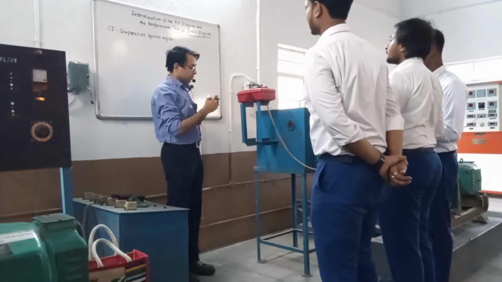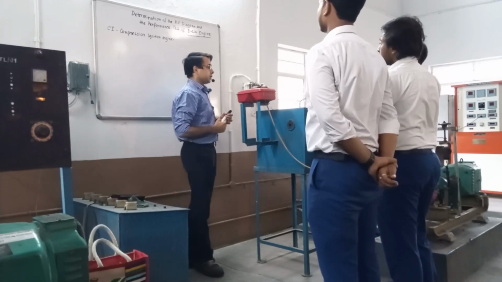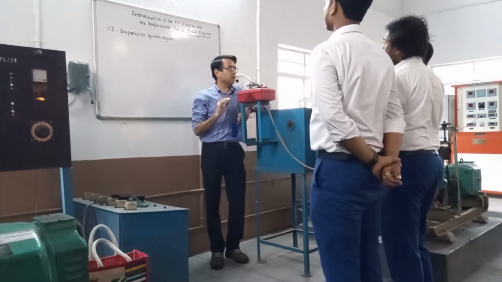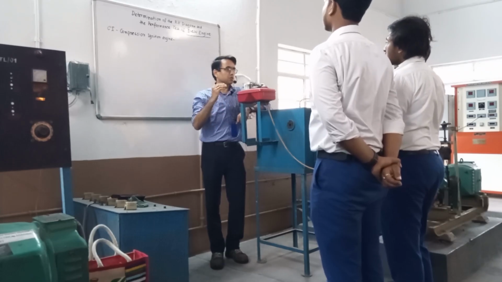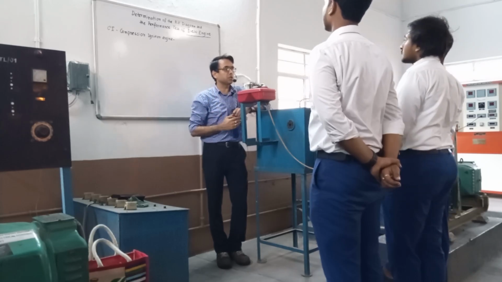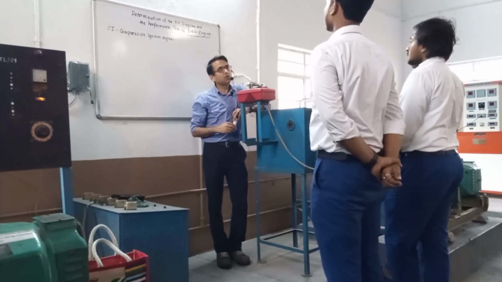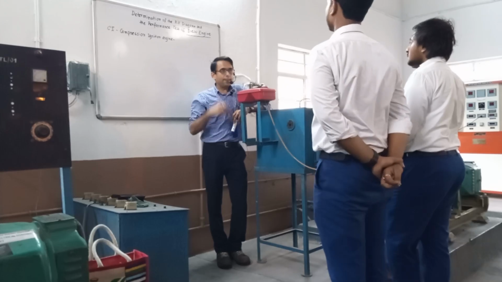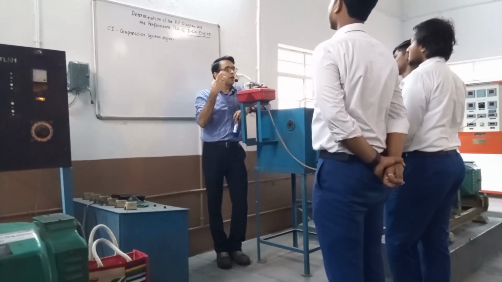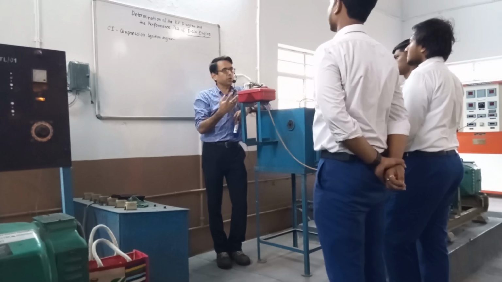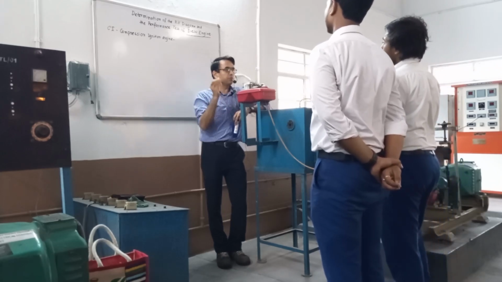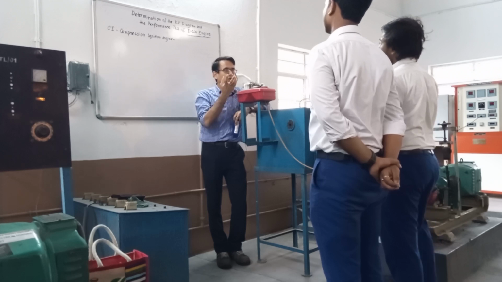So what we actually do after the compression stroke, when the air is compressed, the temperature and pressure are very high. The temperature is above the self ignition temperature or auto ignition temperature of the particular fuel. After that, the diesel is injected into the cylinder, and then it gets favorable conditions for auto ignition. The temperature is so high that when you inject the fuel, it burns on its own.